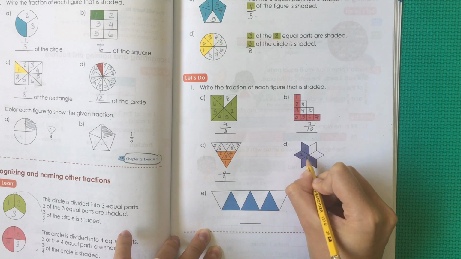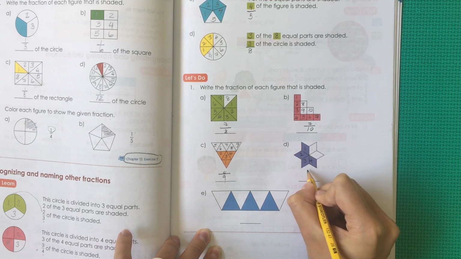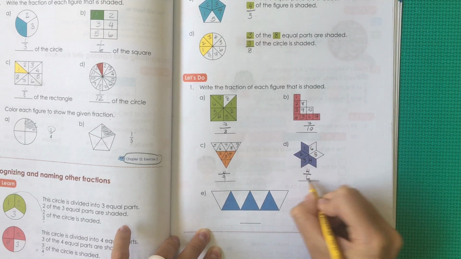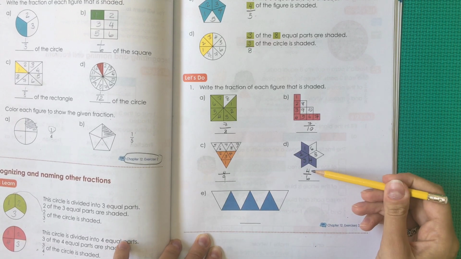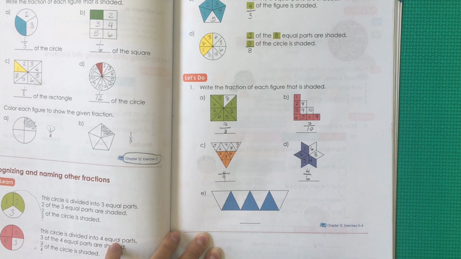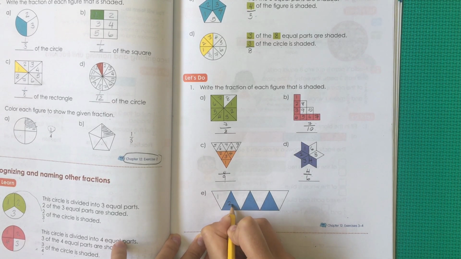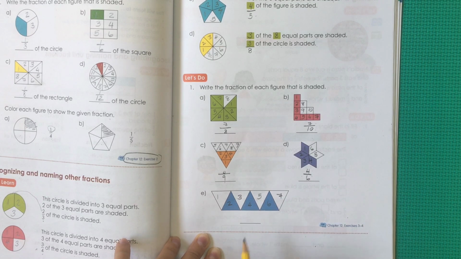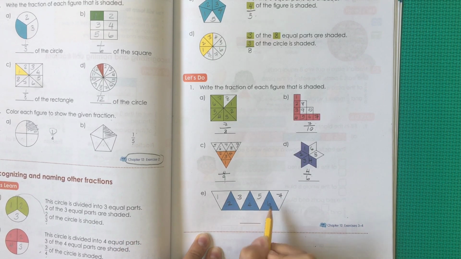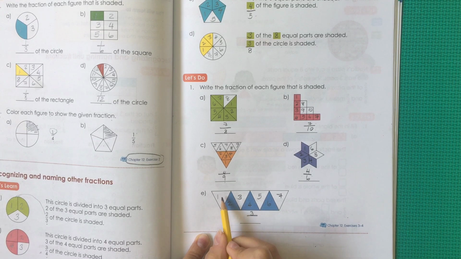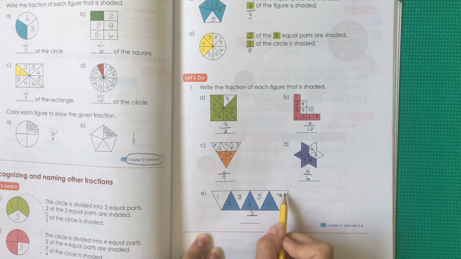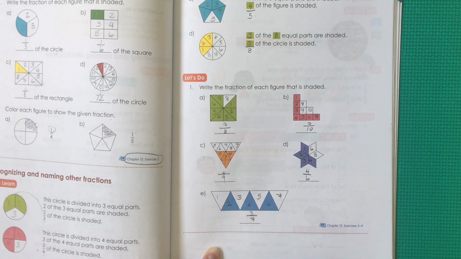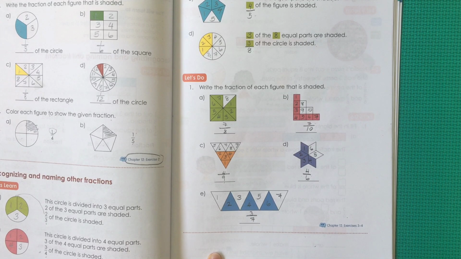Let's look at the next one. 1, 2, 3, 4 pieces of the 6 pieces are shaded. 4/6. And the last one. 1, 2, 3, 4, 5, 6, 7. So now I go and count. 1, 2, 3 pieces are shaded, and there are 1, 2, 3, 4, 5, 6, 7 pieces altogether. 3/7 are shaded. It should be really easy.